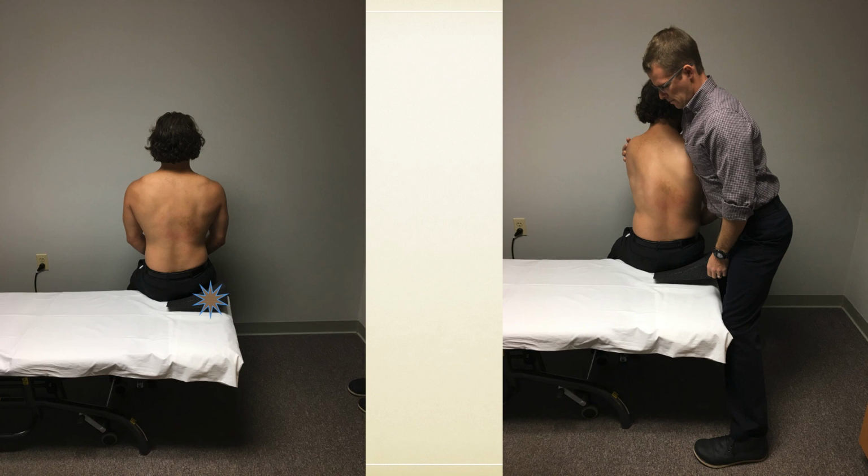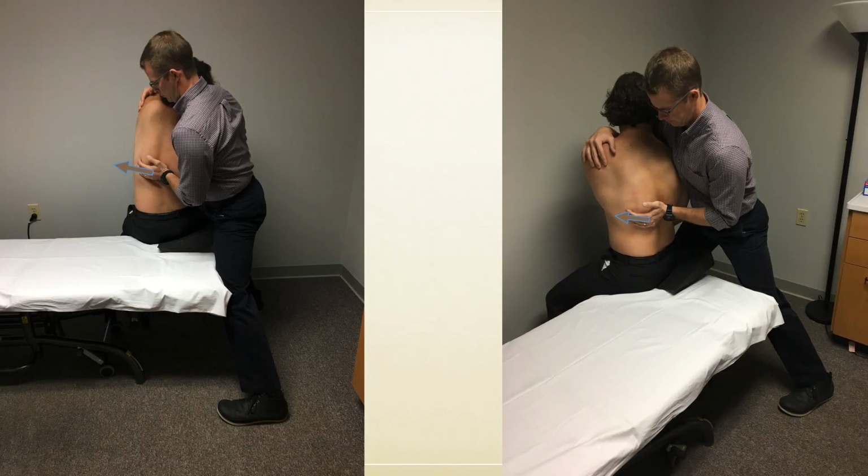And this would be contralateral locking above, where the patient is going to be rotated to the right and side bent to the right, which you'll see in the next slides here. So this is the setup. From below, contralateral locking, and from above, ipsilateral locking.